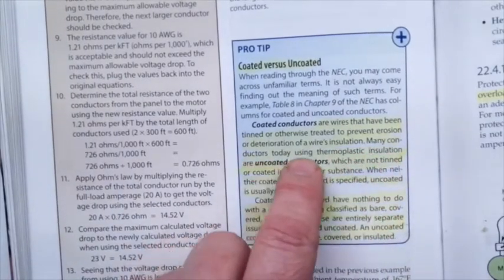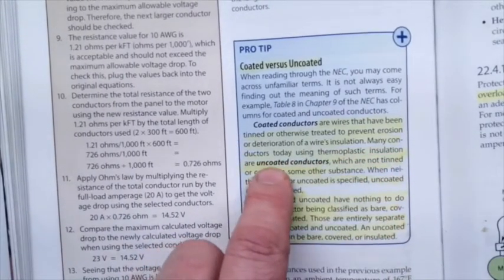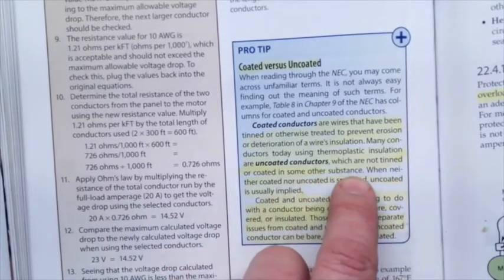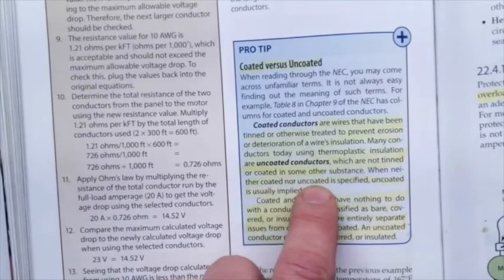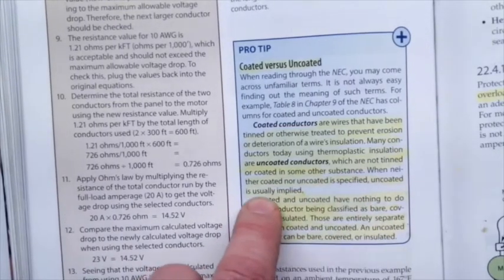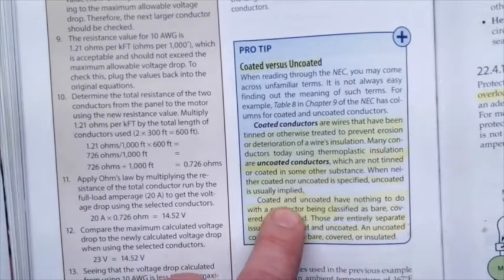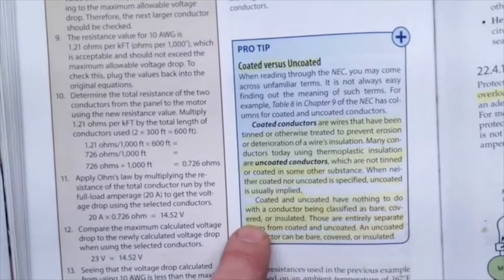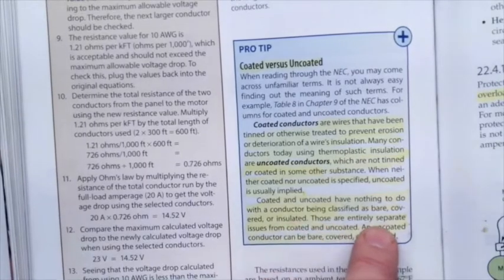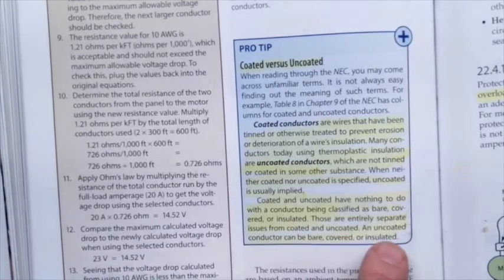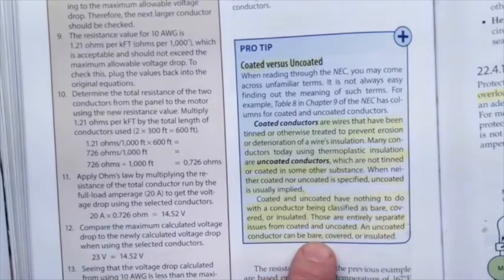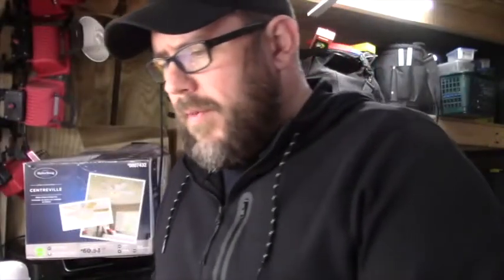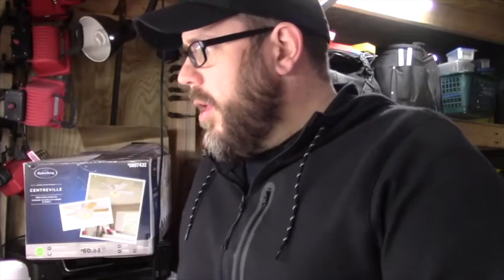Many conductors today using thermoplastic insulation are uncoated conductors, which are not tinned or coated in some other substance. When neither coated nor uncoated is specified, uncoated is usually implied. Coated and uncoated have nothing to do with a conductor being classified as bare, covered, or insulated. Those are entirely separate issues from coated and uncoated. An uncoated conductor can be bare, covered, or insulated. All right, so I hope that clears some stuff up with that. So now let me go back to where I was here.